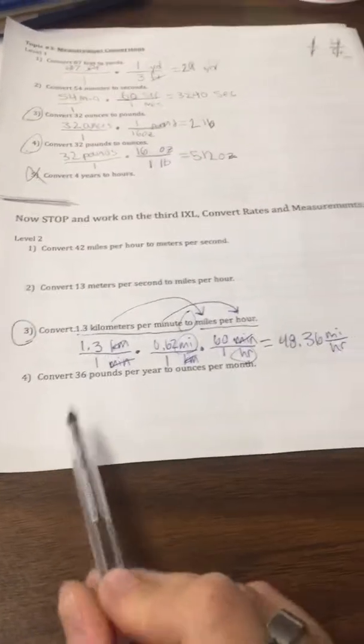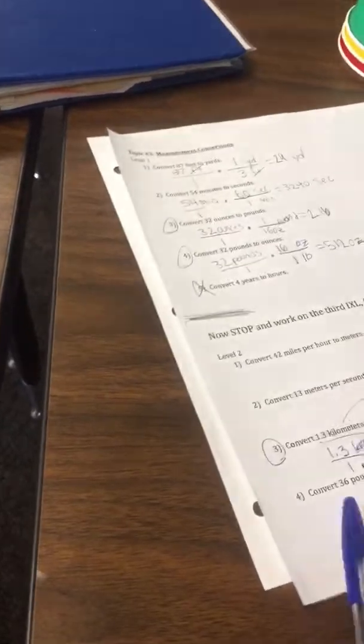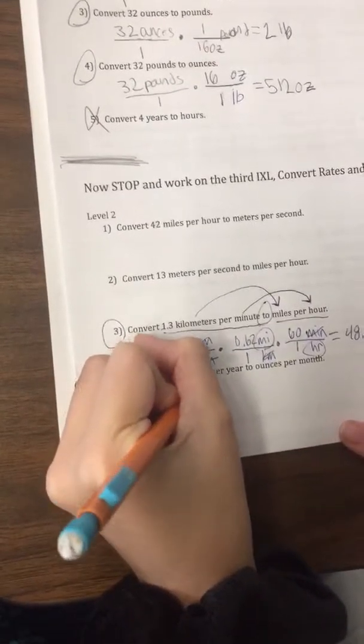Okay, number 4. Try the next one. It's time for you to write. It's 36 pounds per year. So you're going to start with 36 pounds over 1 year. Because that's what the problem says.